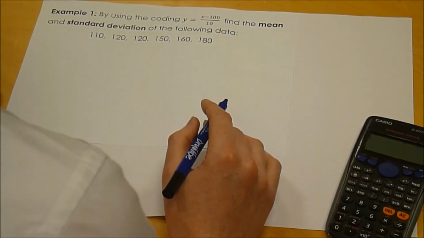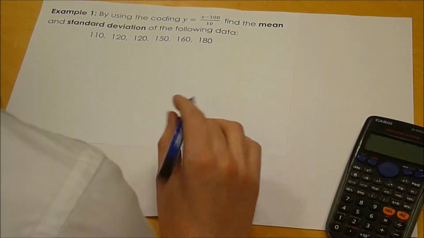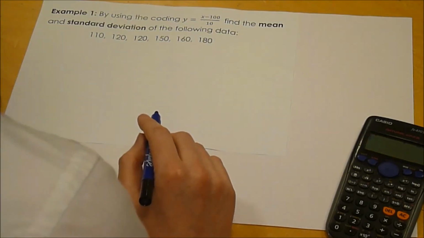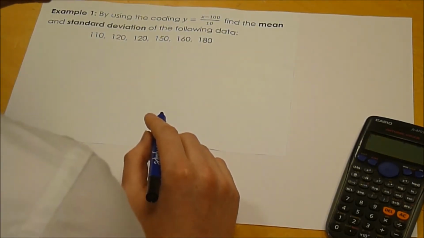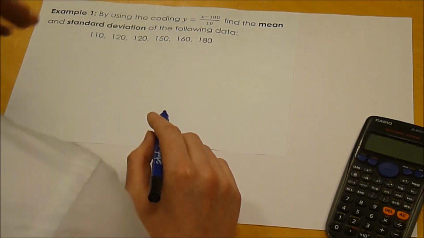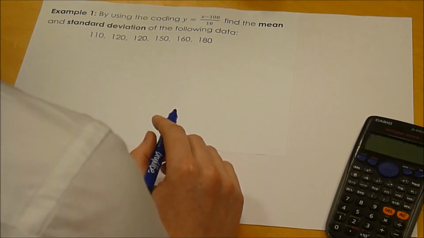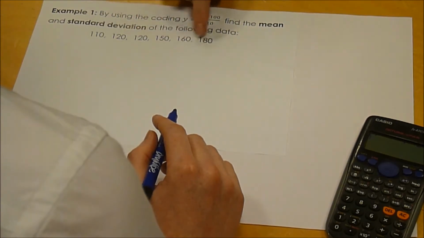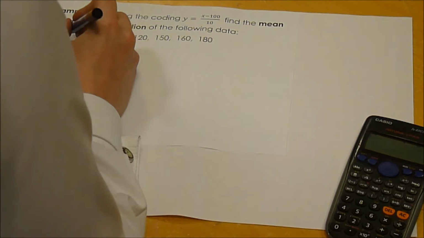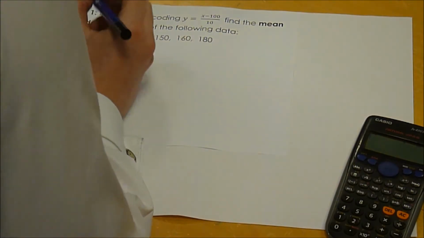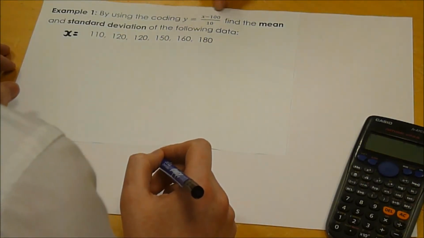I'm going to show you a method that makes the numbers much more manageable and so easier to work out the mean and standard deviation, and that's called coding. What do you mean by coding? Well, each of these pieces of data here, these are what we're thinking of as our x values. And we've been given a formula that will make these numbers smaller, and this is what we mean by coding.